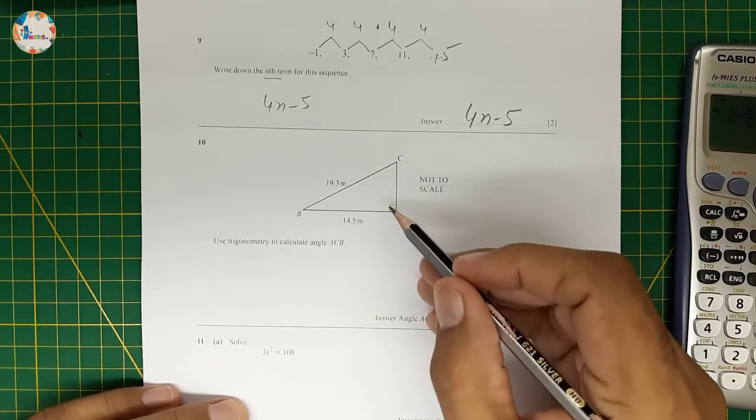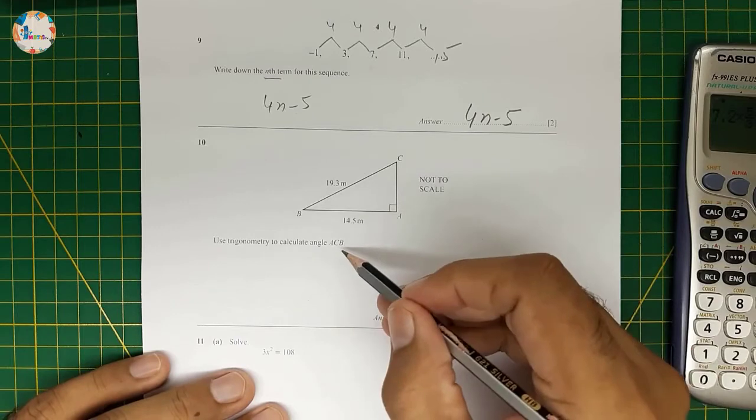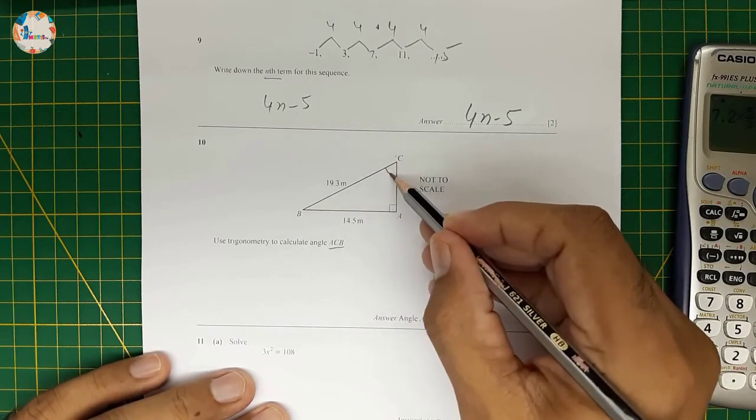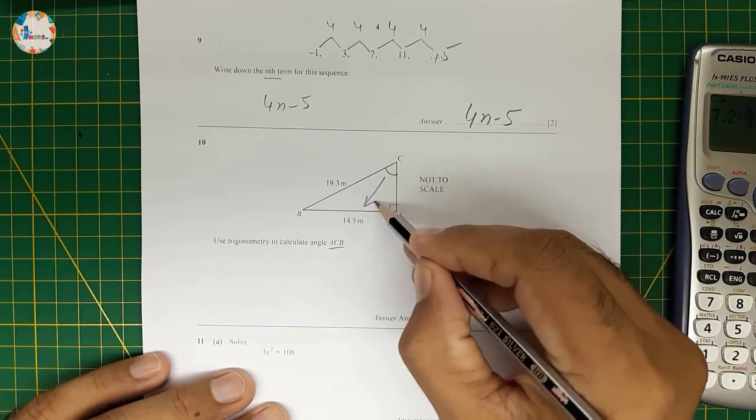Question number 10. This triangle is provided. Use trigonometry to calculate angle ACB. ACB is this angle. So the opposite will be this one.